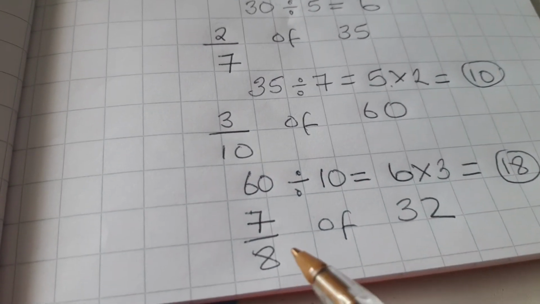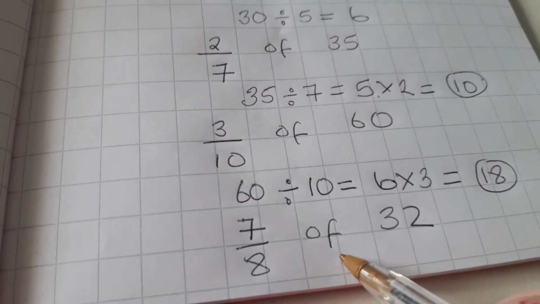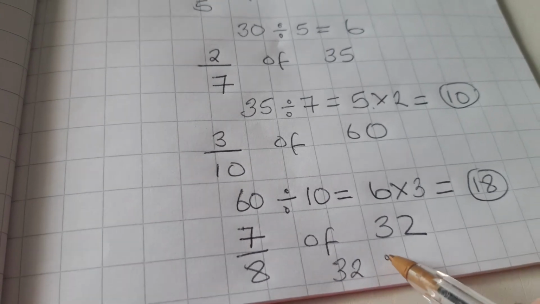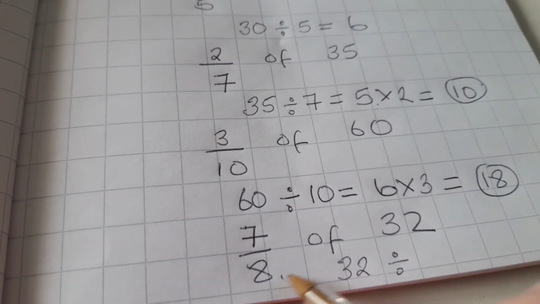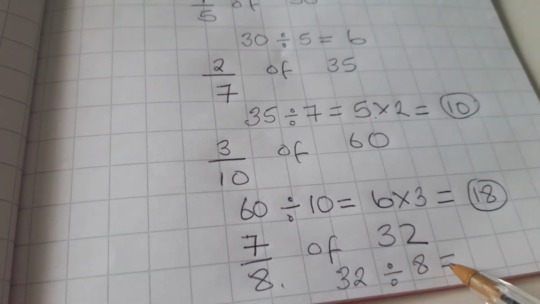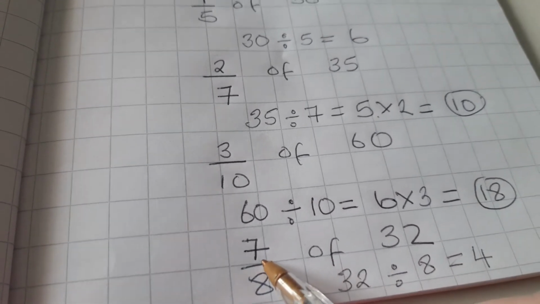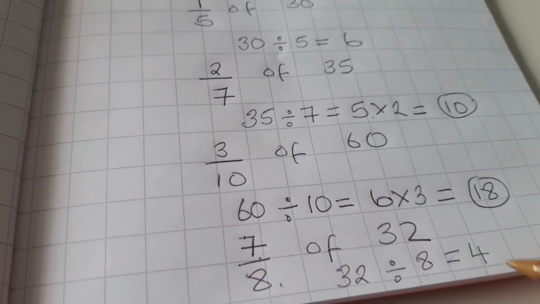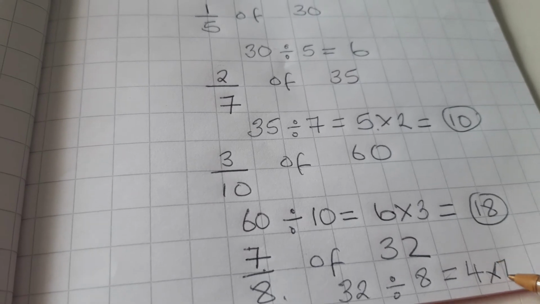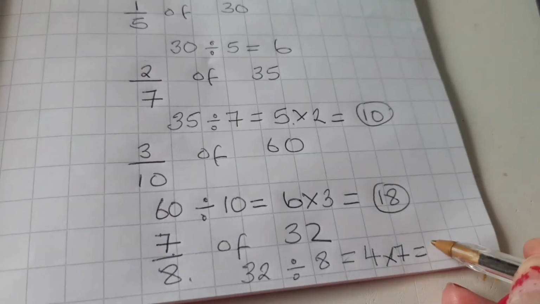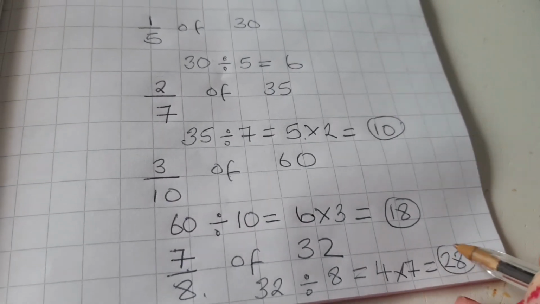Last example, 7/8 of 32. So you start with 32, you divide by the bottom number, which is 8, and you get 4. This is the number 7, so we have to multiply by that 7 because it's not a 1. 7 times 4 is 28.